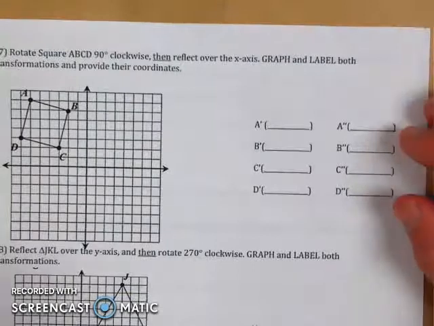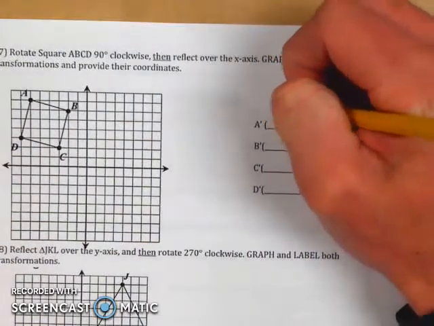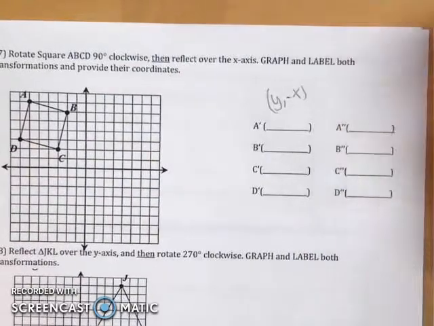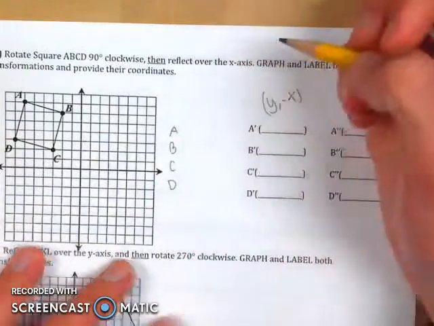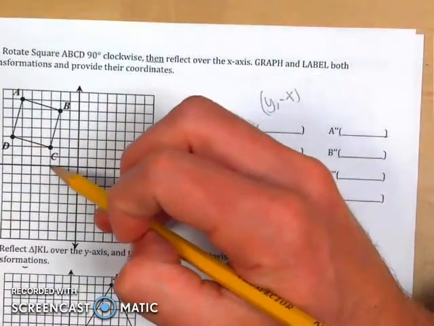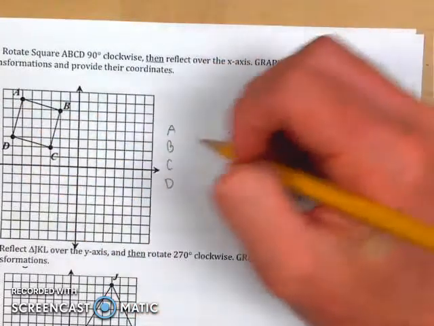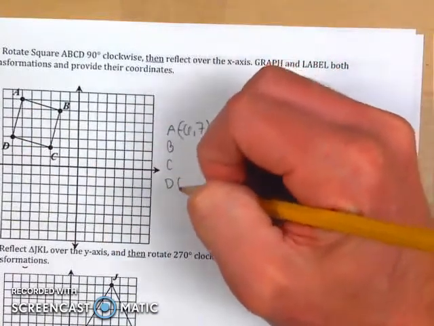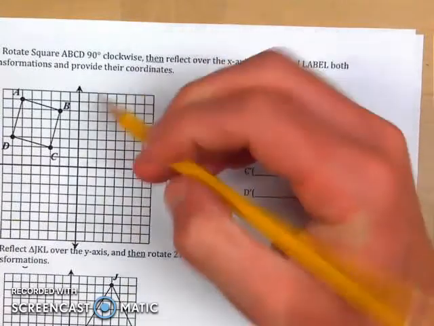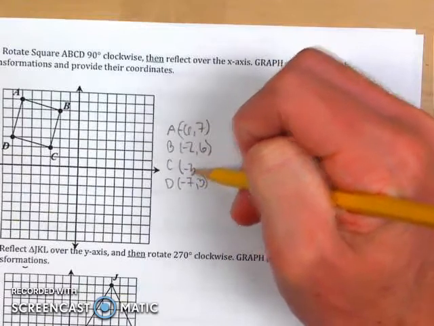Rotate 90 clockwise and reflect over the x-axis. Label and graph both the transformations. So 90-degree rotation clockwise is (y, -x). So the easiest thing to do would be to label A, B, C, and D first. So A is at (-6, 7). D is at (-7, 3). B is at (-2, 6), and C is at (-3, 2).